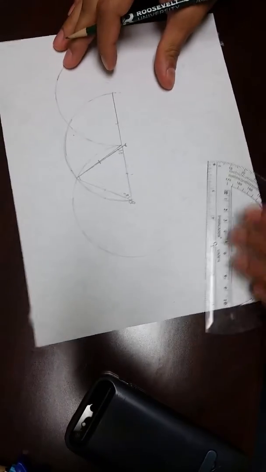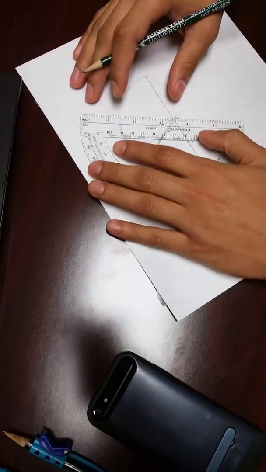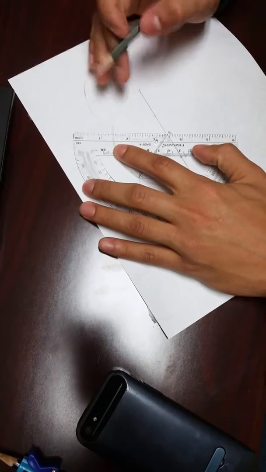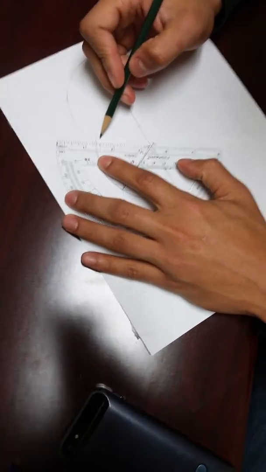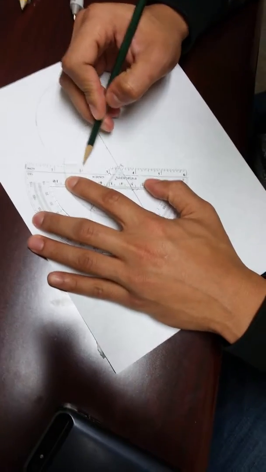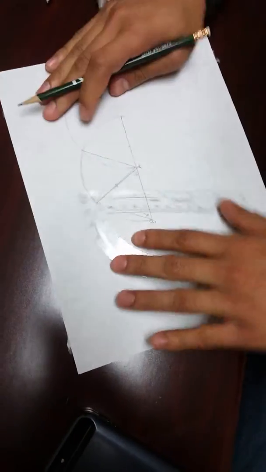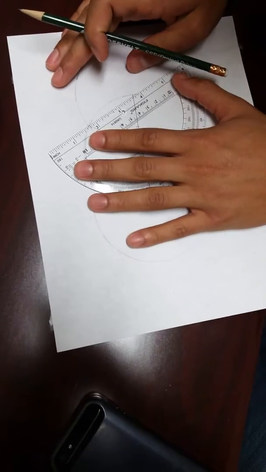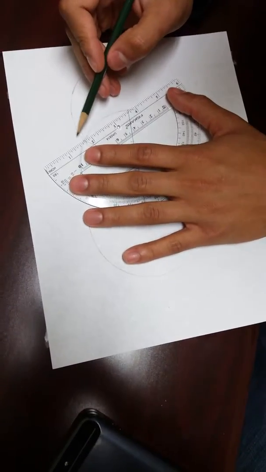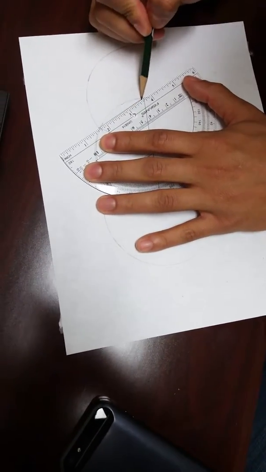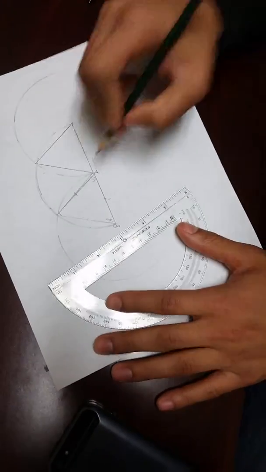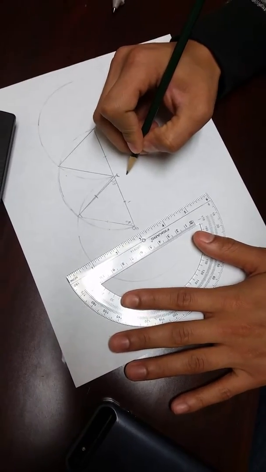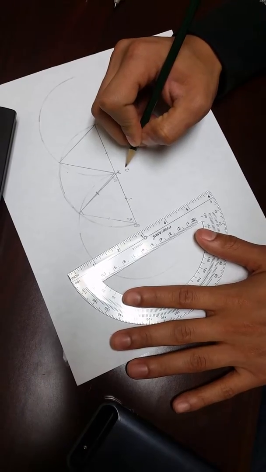And I want to construct a second equilateral triangle by connecting two points where the circles intersect. Now we've successfully constructed two equilateral triangles and one line segment of size two radii, so 2r.